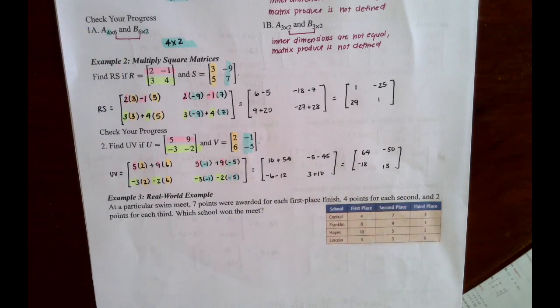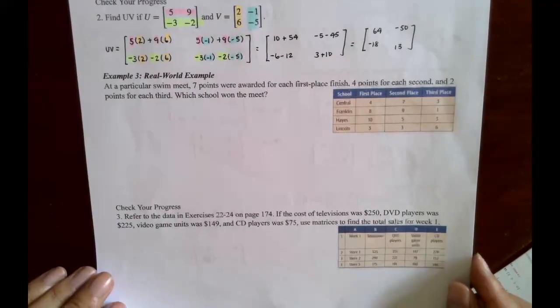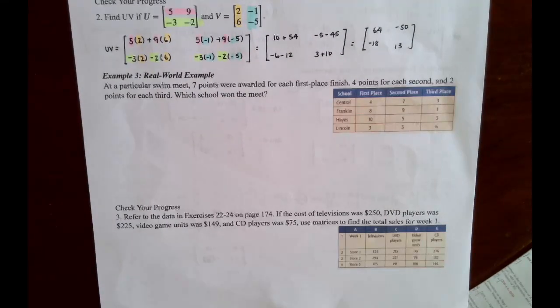Okay. So the next one here is example 3. At a particular swim meet, 7 points were awarded for each first place finish, 4 points for each second, and 2 points for each third. We want to know which school won the meet.